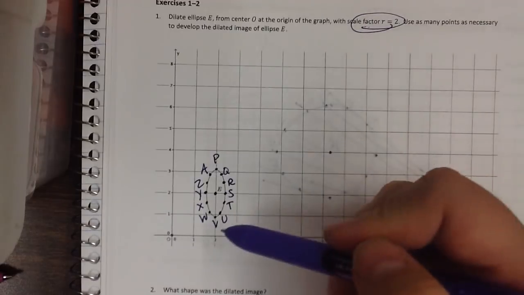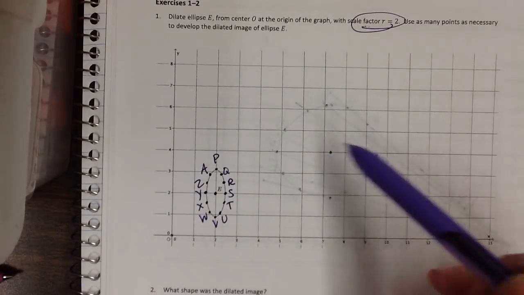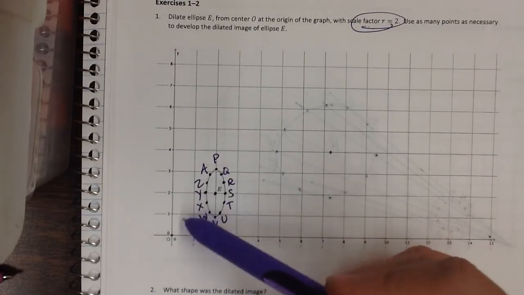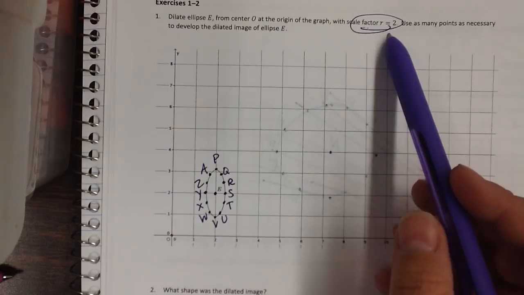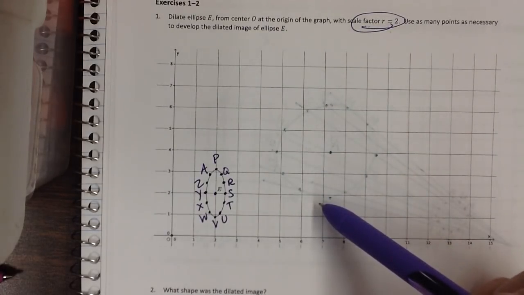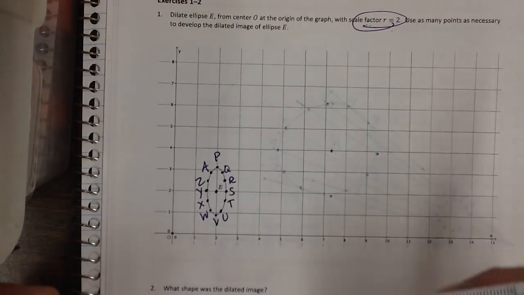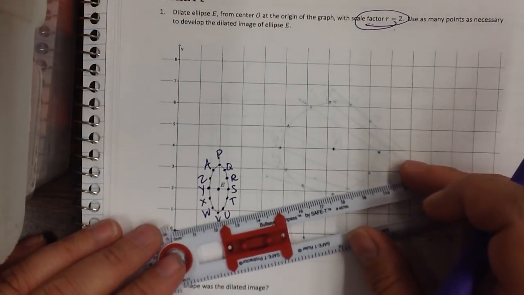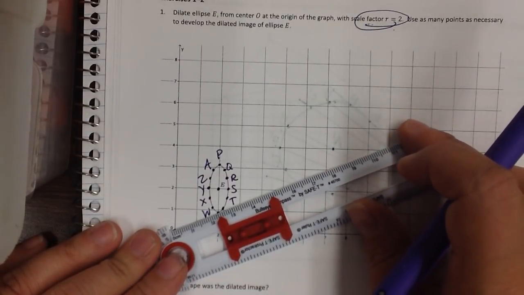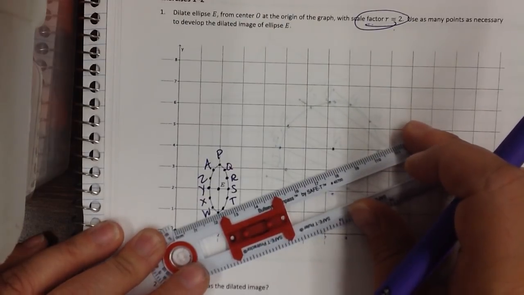So again, we're going to do the same thing. We're going to draw a line through each point. We're going to measure the distance from the origin to each point and multiply that distance by our scale factor, which is 2. And we're going to plot those points, and then we're just going to draw our shape. Okay, so I'm just going to start here and go around the shape as best I can.